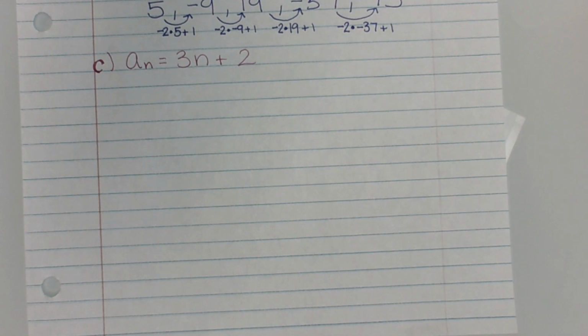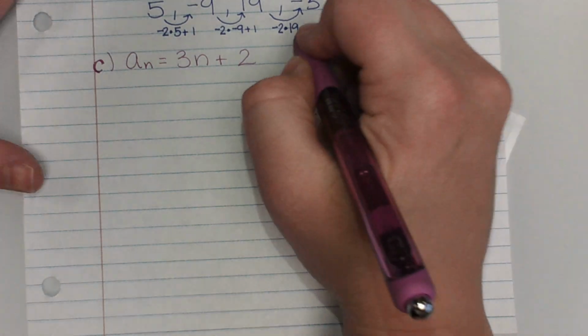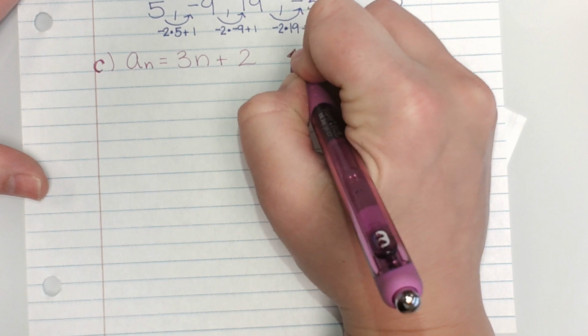A sub n is equal to 3n plus 2. What do you notice? There's no previous term in the formula, which means this is not recursive. It's explicit. How do you find the first 5 terms in an explicit formula? Plug in 1, 2, 3, 4, and 5. It's also why it didn't tell you the first term.